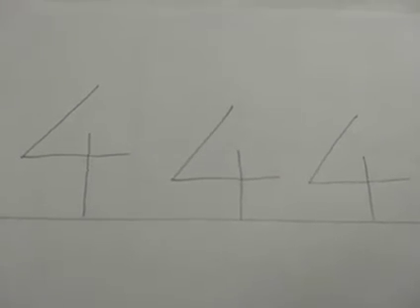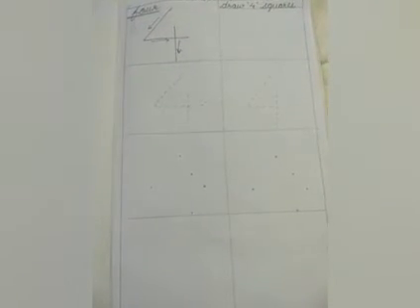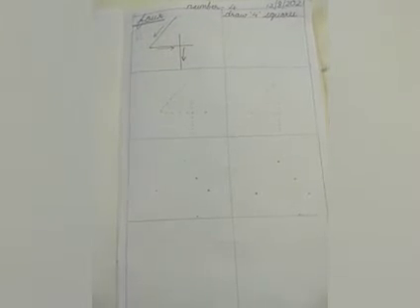Now let's come to our practice sheet. Parents, please make a similar worksheet in your child's numeracy notebook for them to practice writing number 4. Okay, so this is an easy number. Just slant line, sleeping line, straight line. That's it. And that's the way we make number 4.